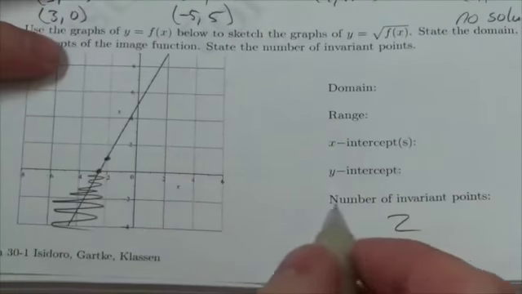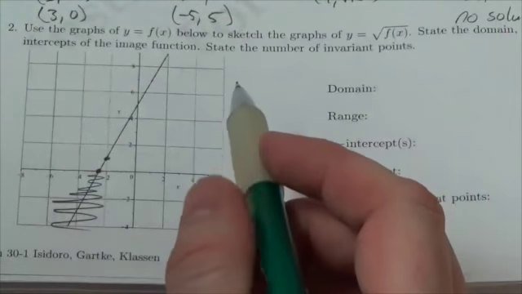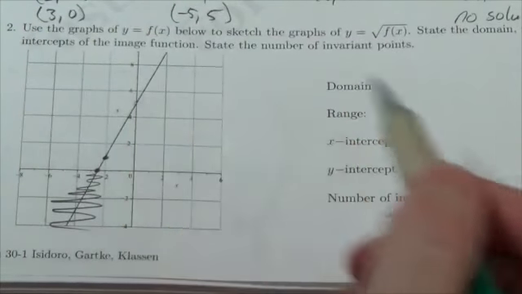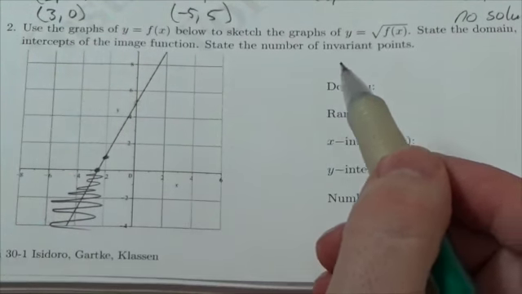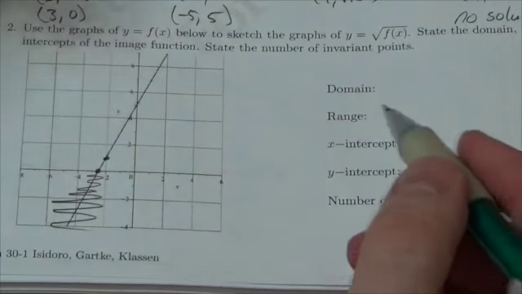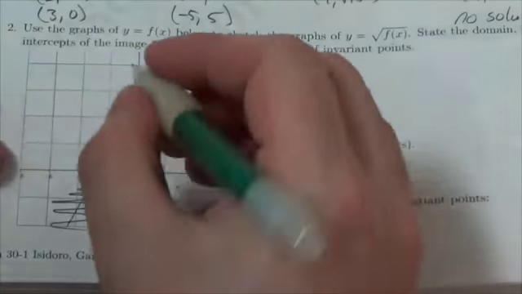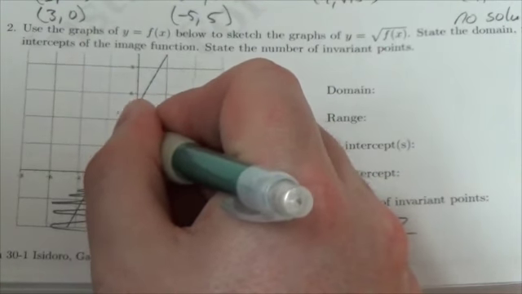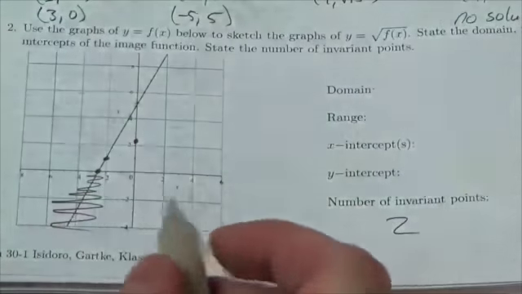Now, what is that graph going to look like? Well, I can do one more thing to help myself out here. I notice that the y-intercept of the original function is 5. That means the y-intercept of my transformed function is going to be the square root of 5, which is going to be somewhere here. I don't know exactly where, but it'll be somewhere there.